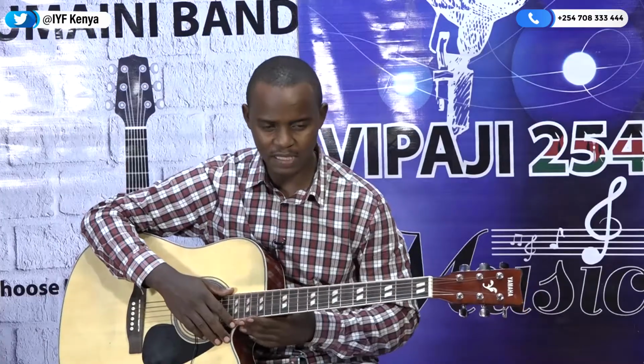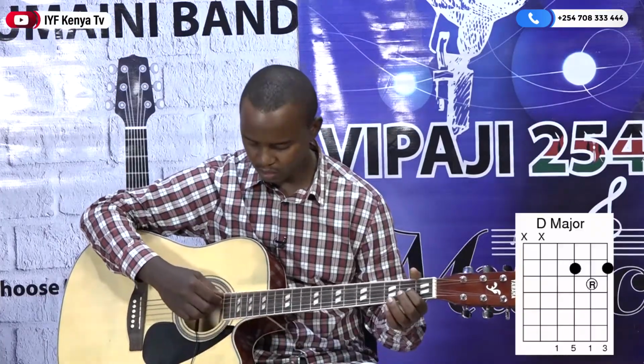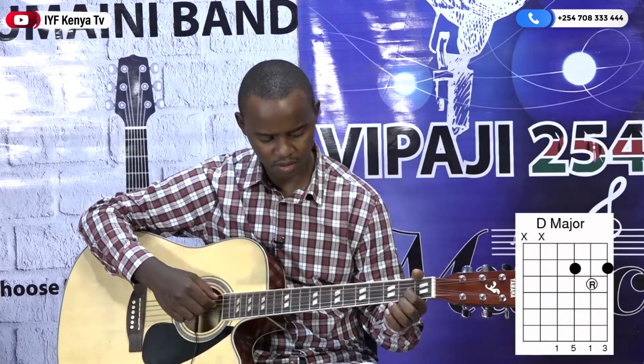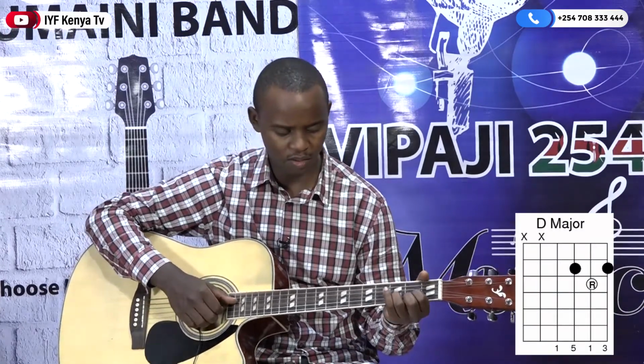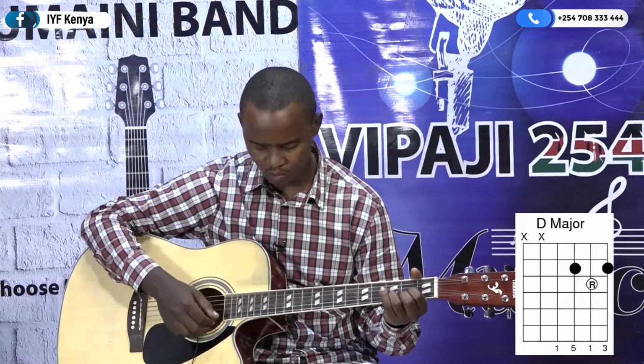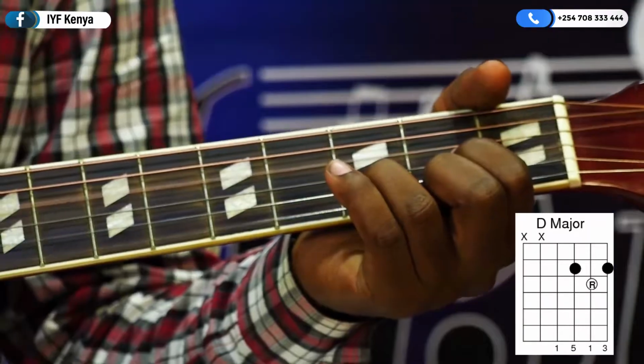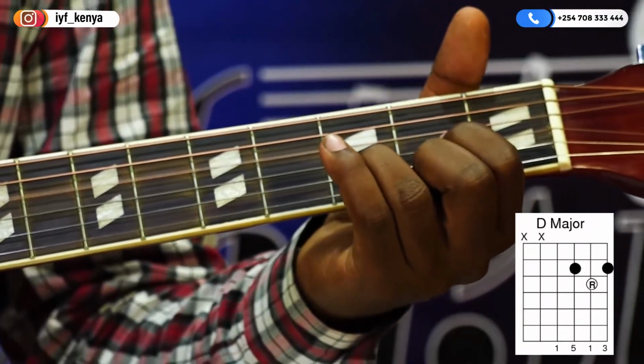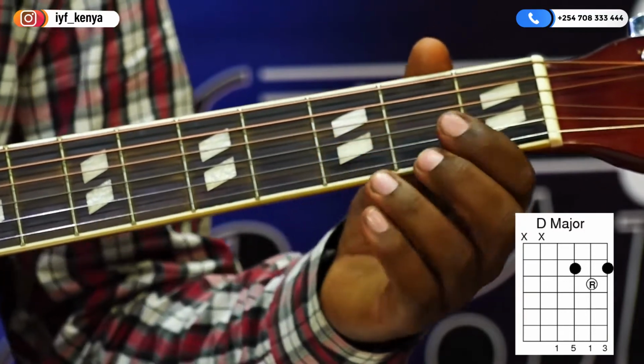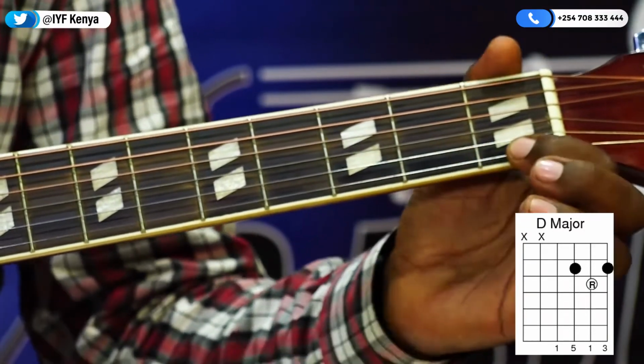Then the last one is D. Remember, D, you don't use these 2 top strings. You just use this one, the 4 strings 1 to 4. So this is D major. What needs to move back is the 3, which is this one, moves here.